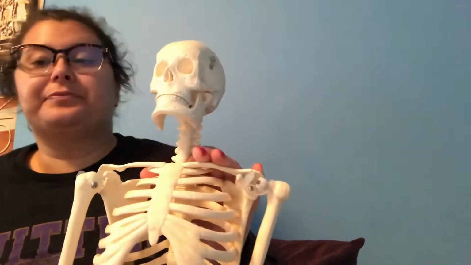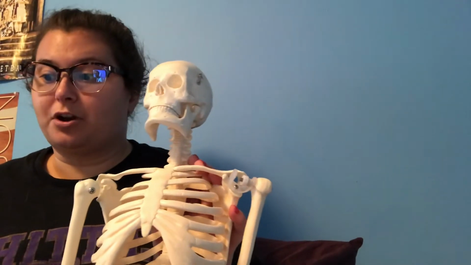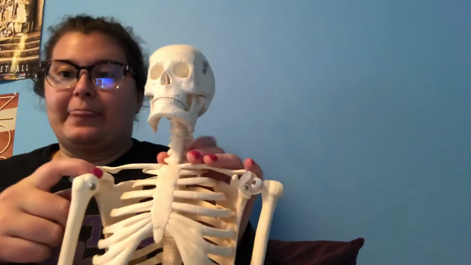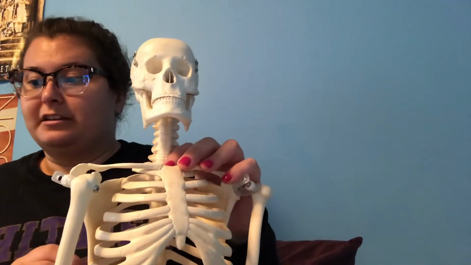So next is the coracobrachialis. The origin is going to be the coracoid process of the scapula. And then it's going to go down to the medial humerus, down here.